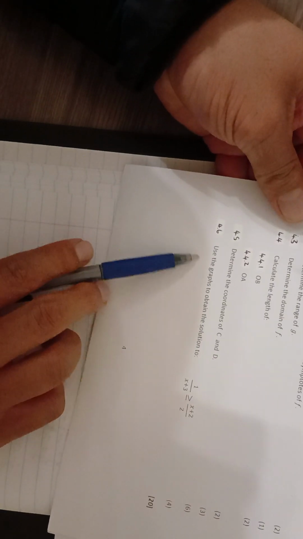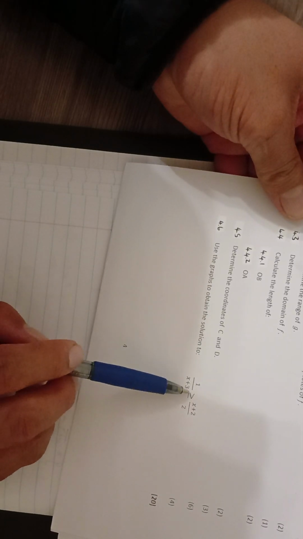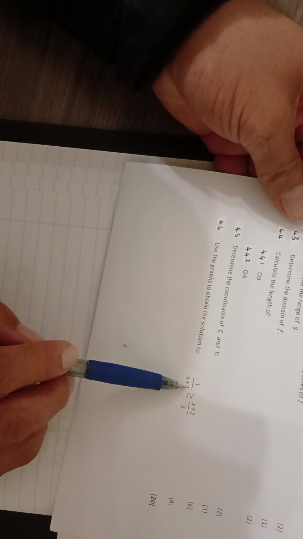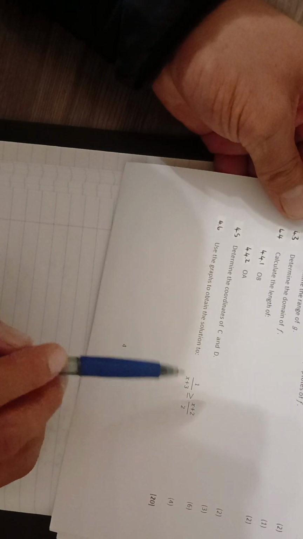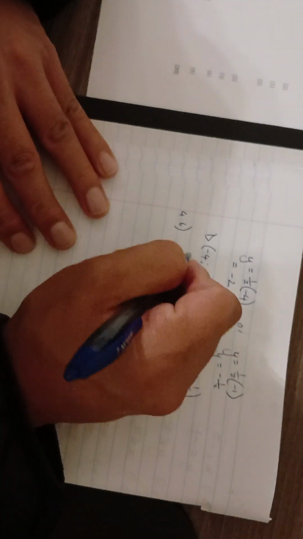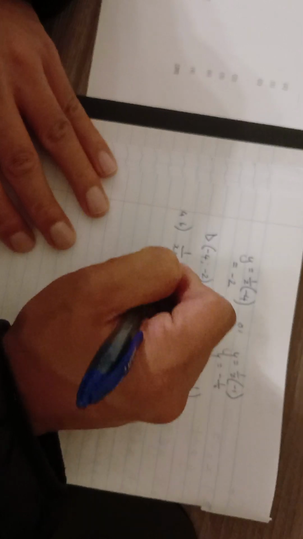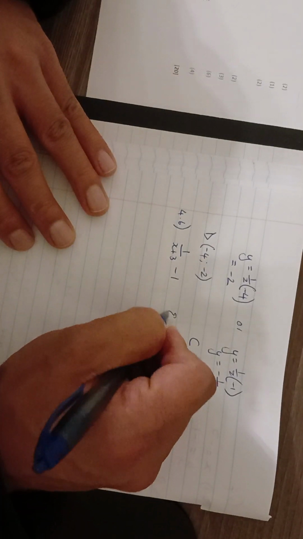So they say, use the graphs to obtain the solution to where 1 over x plus 3 is greater than or equal to (x + 2) over 2. Okay, so I want to go back to the original equations. 1 over x plus 3 minus 1, and the other one was half x. Yeah? That was the original equations.